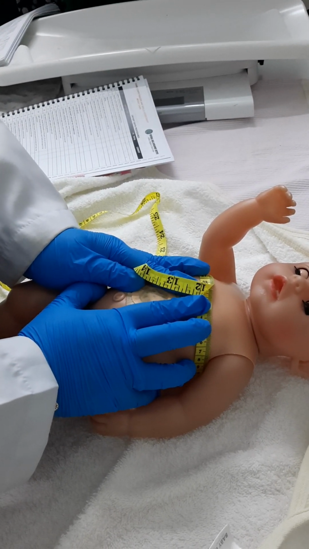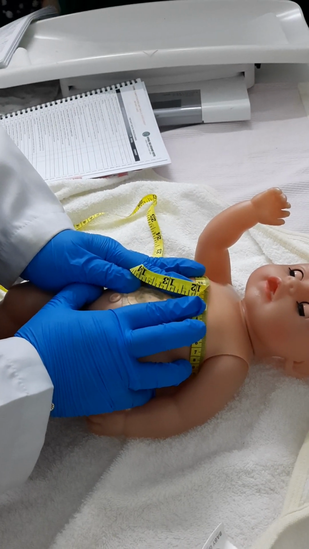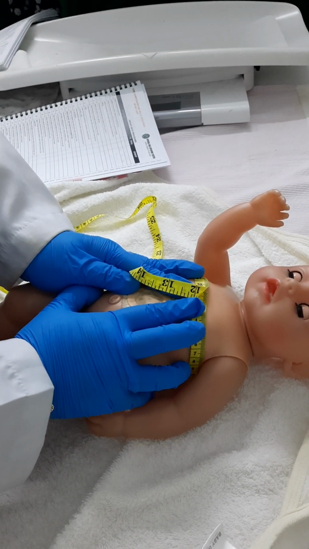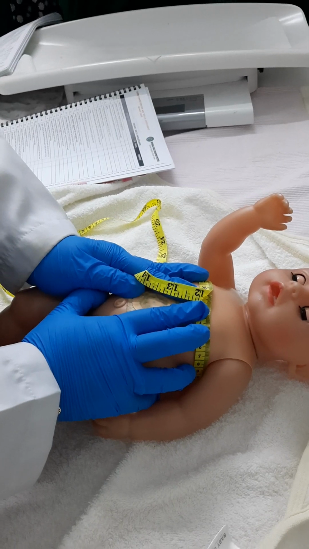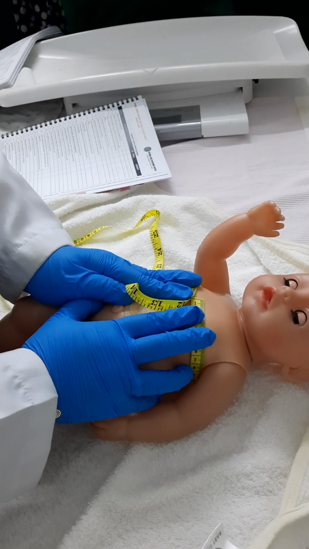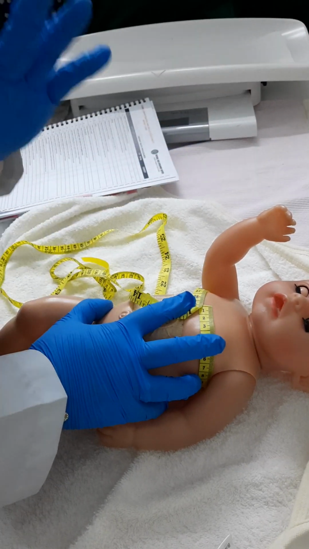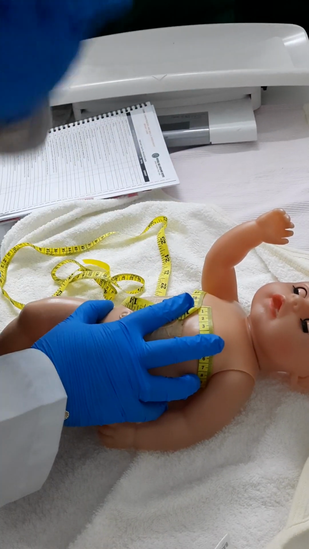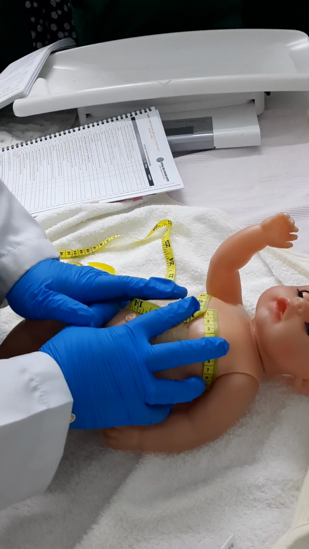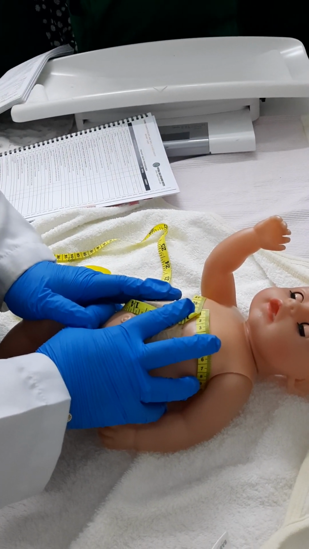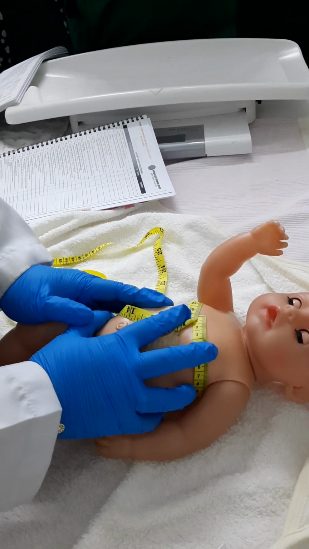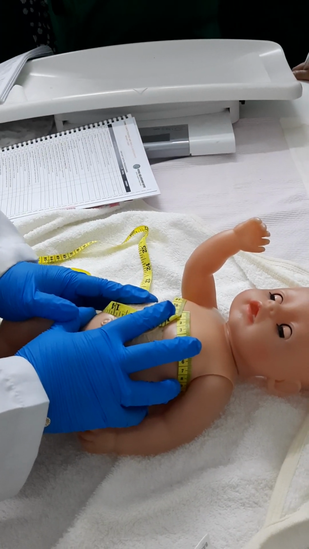Microsomia means the nutrients go into the mother. But when the baby is bigger than the normal size for newborns, it means the nutrients or the sugar goes to the baby. So that is the reason why there is juvenile diabetes for babies. At childhood, they already have diabetes.